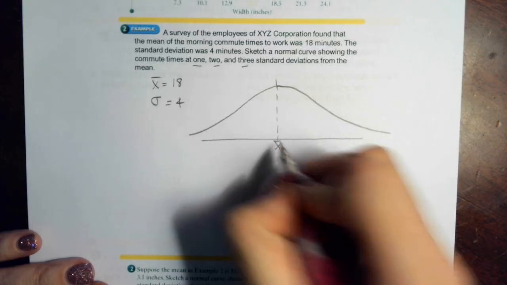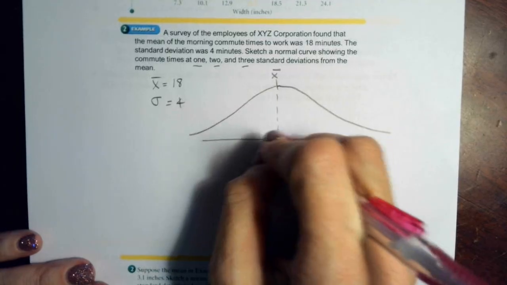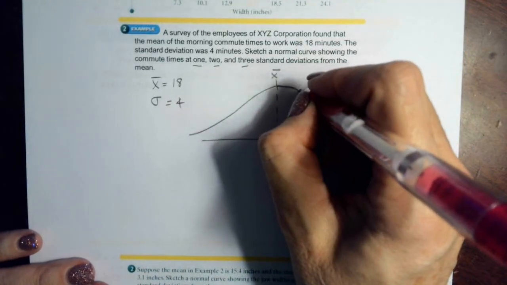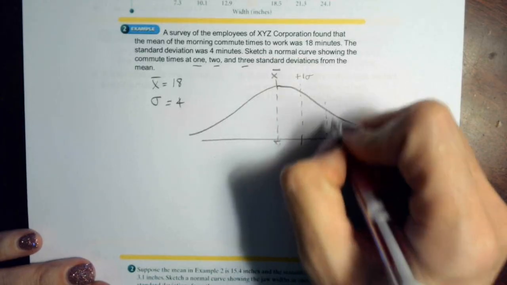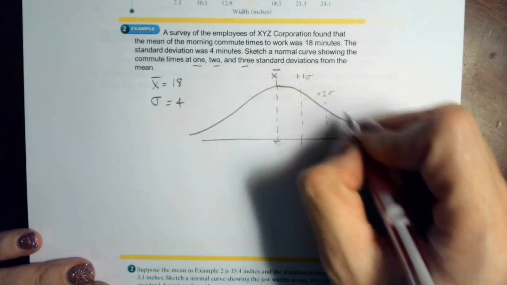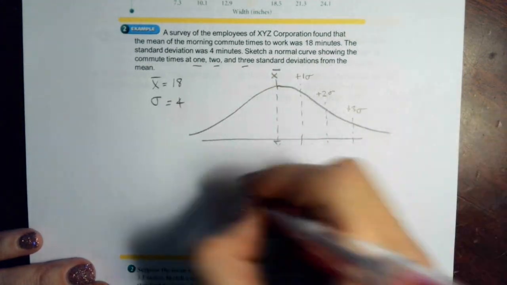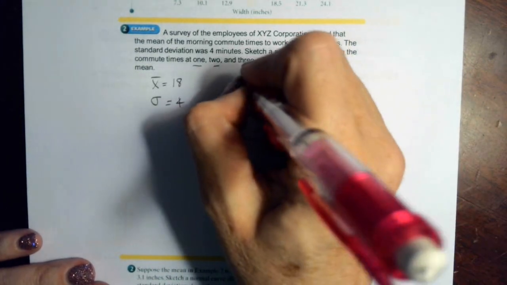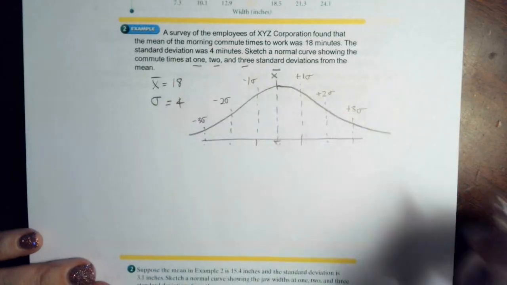Here is my mean. And I guess I could put that above. I'm going to put that above. So my mean is there. This is 1 standard deviation above. This is 2 standard deviations above. And then this is 3 standard deviations above. 1 below, 2 below, and 3 below.